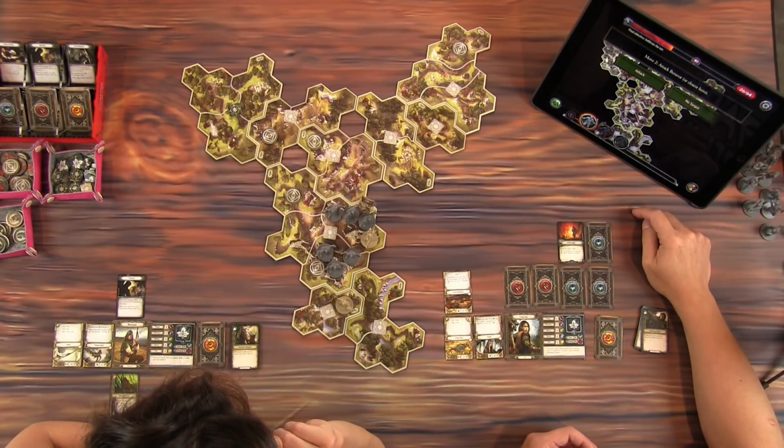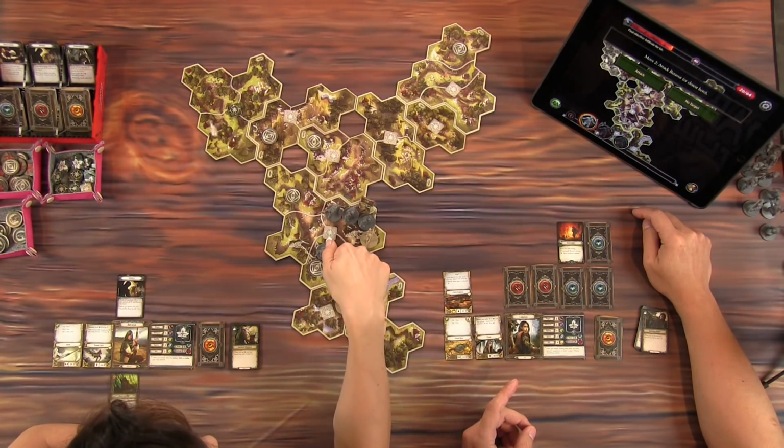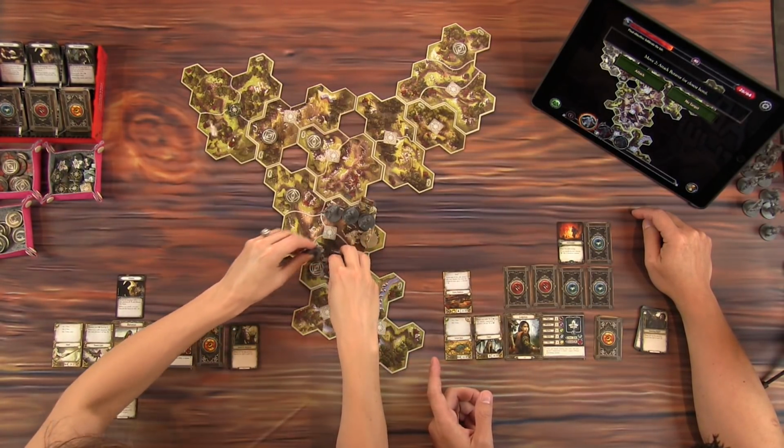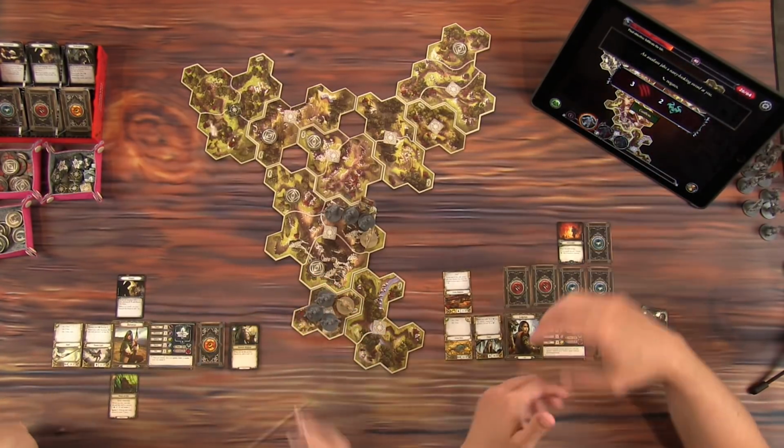Now these guys are going to move 2 and then attack Barivor or the closest hero. These guys, right? They're going to come down to you. So they will. Thank gosh. I know. All right. Attack you.